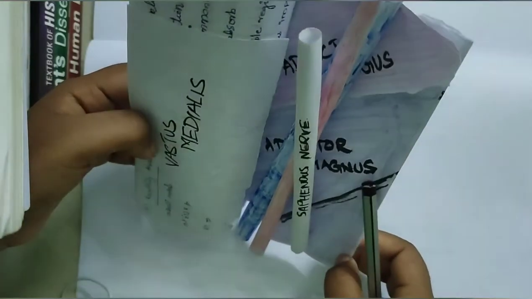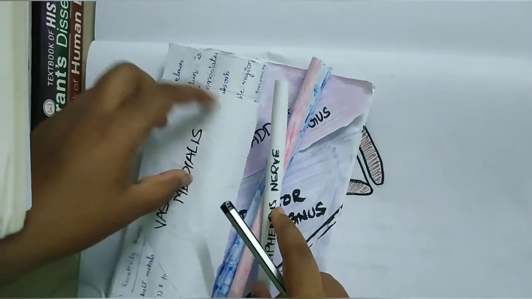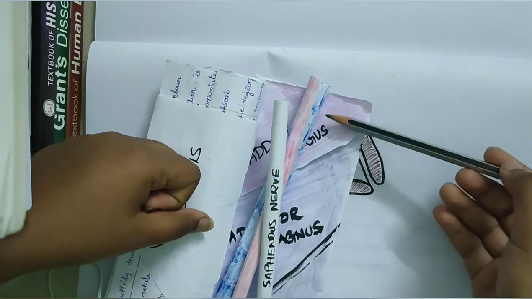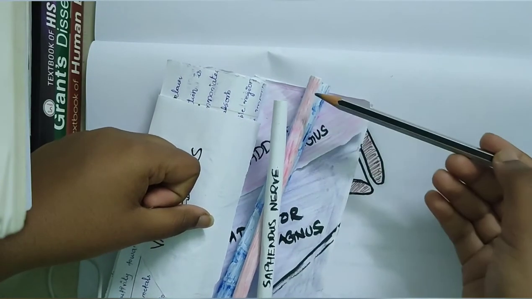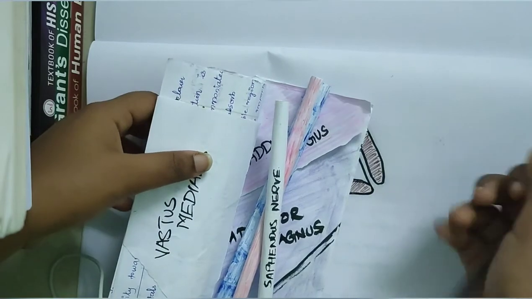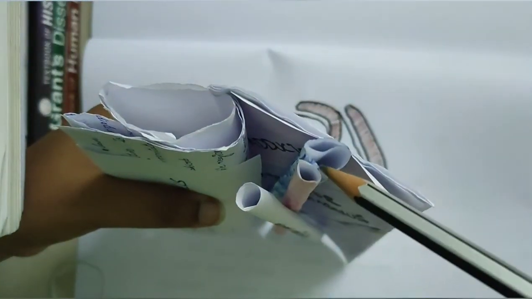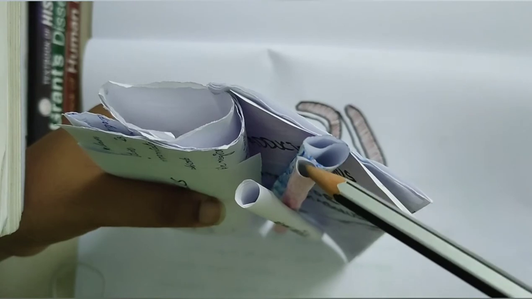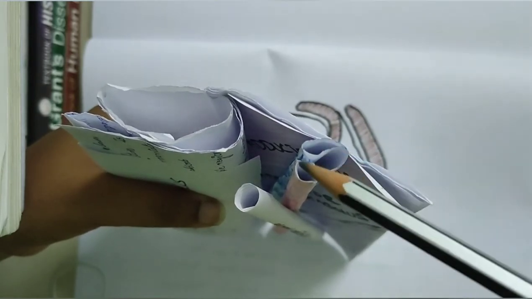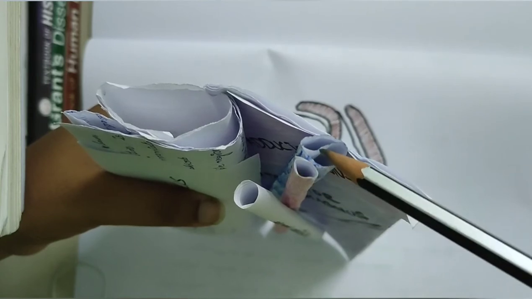And the next thing you want to know is that in the above, that is in the beginning of the adductor canal, the femoral vein is posterior to the femoral artery.